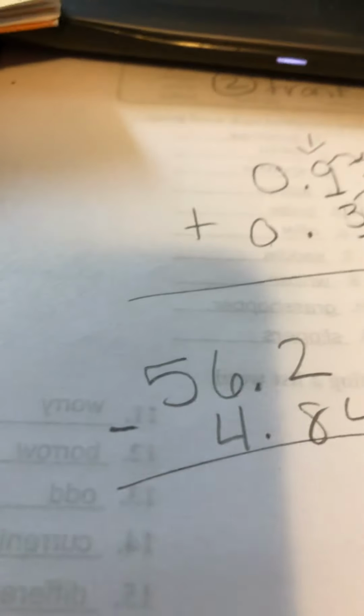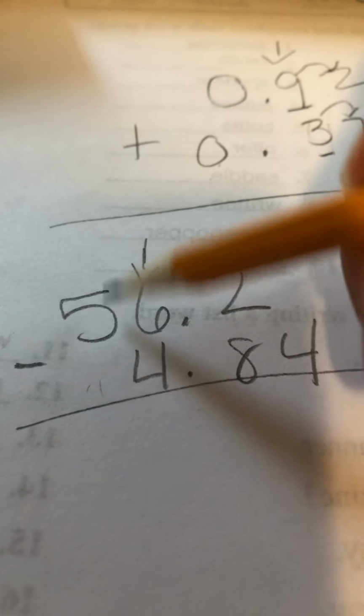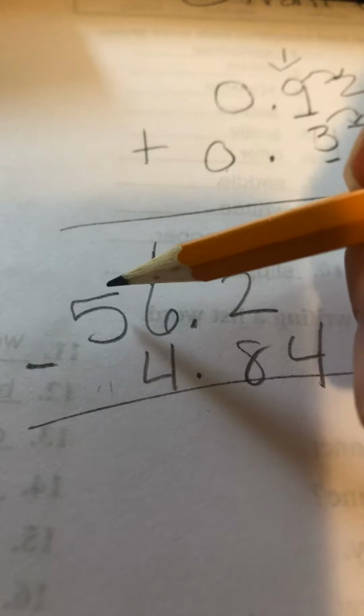All right. So another example would be, let's see, 56.2 minus 4.84. Okay, so if I want to do this problem, my highest place that they both have is this one. Because there's nothing here, the 5 kind of stays the same when we're rounding.